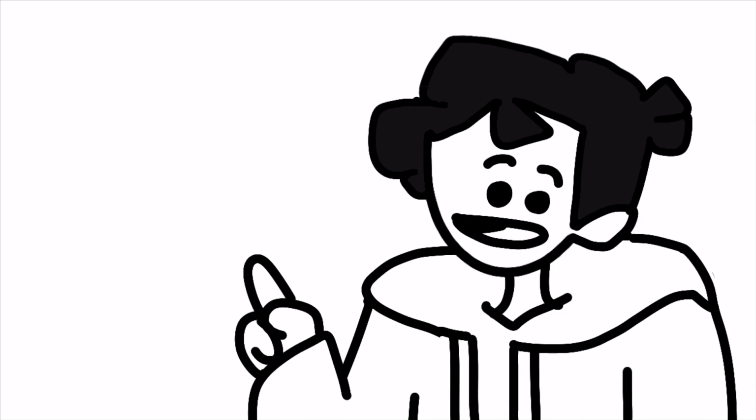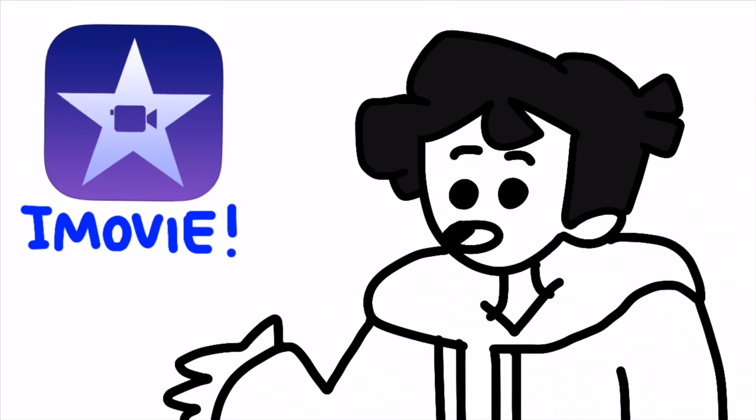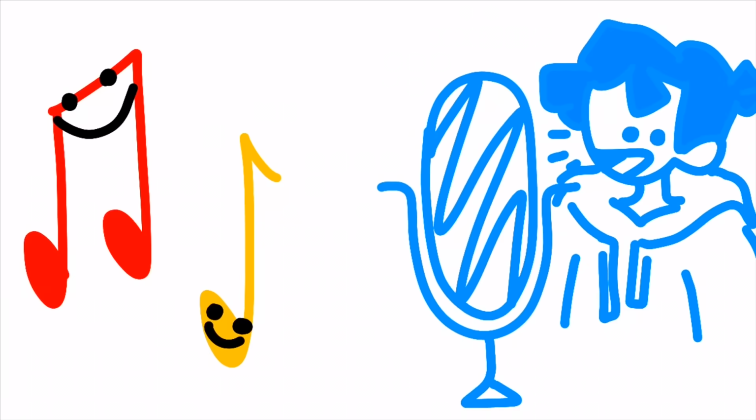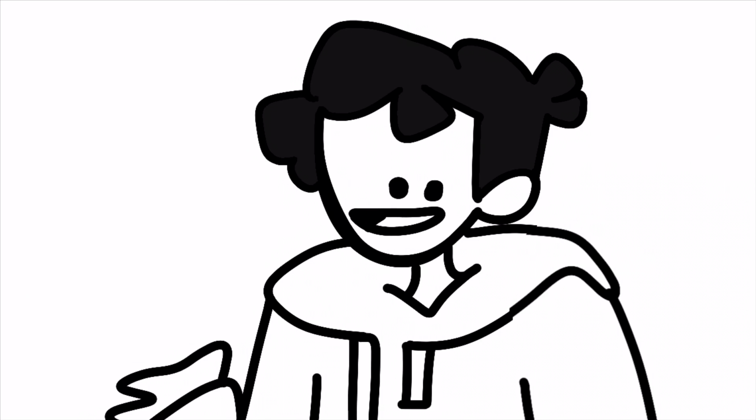So the first app I use to edit my animations on iPad is iMovie. It comes with newer Apple models and I use it to add sound, effects, audio, add clips, and edit parts of my animation to make it the best it could be.